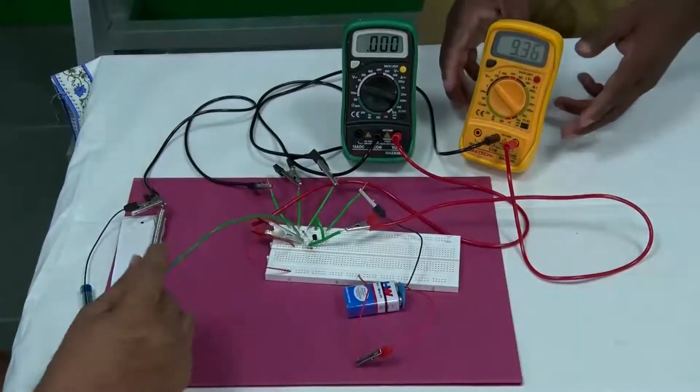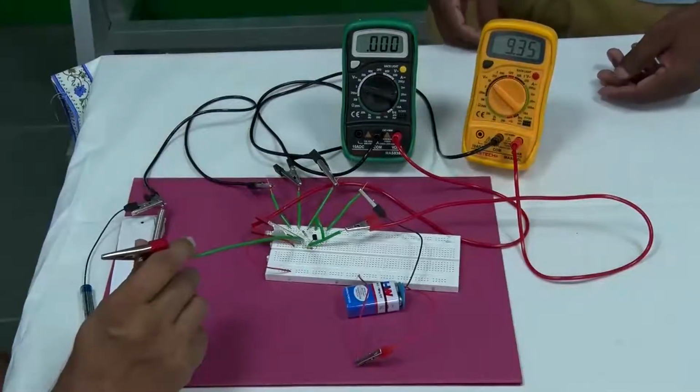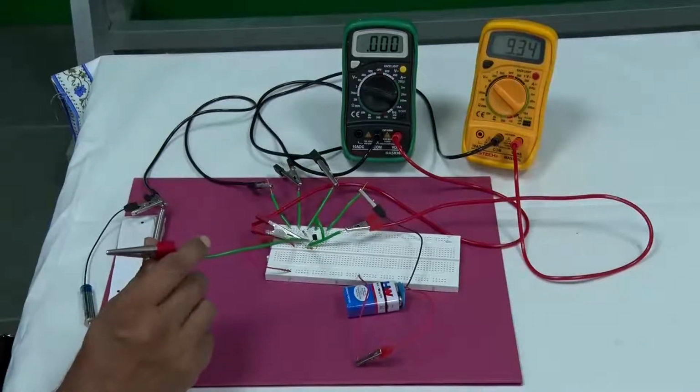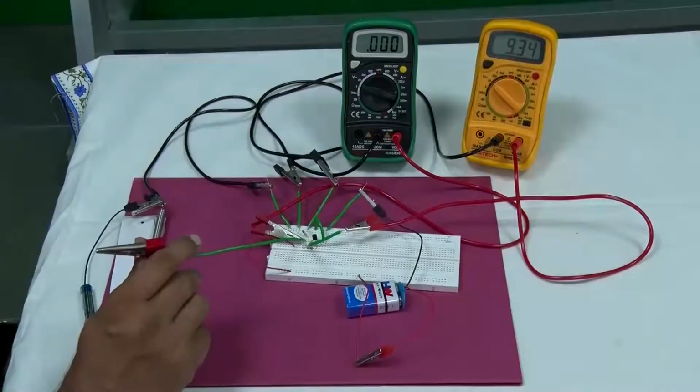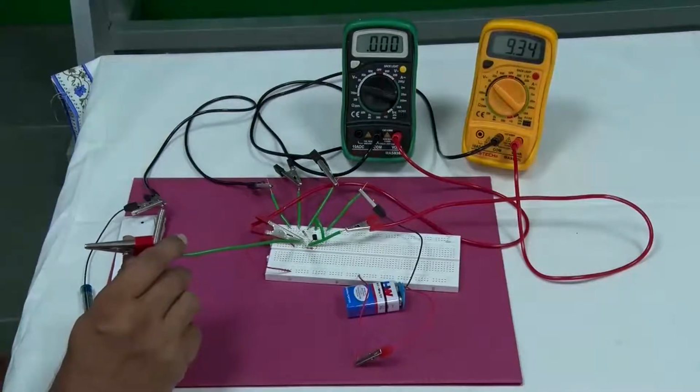So, I have not given any bias voltage, but you can see the output is 9.35 volt. Okay. That is natural, there is no bias volt. So, there is no base current, there is no collector current, and therefore, whatever is the voltage of the battery positive, that appears at that VO point, and that is 9.34.